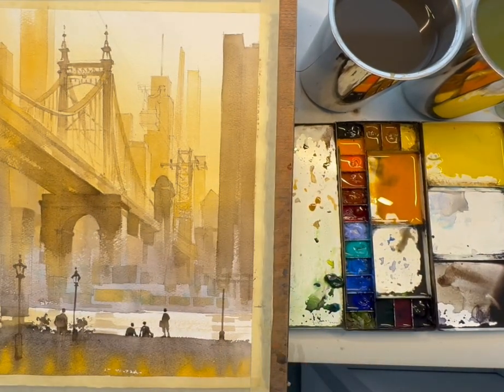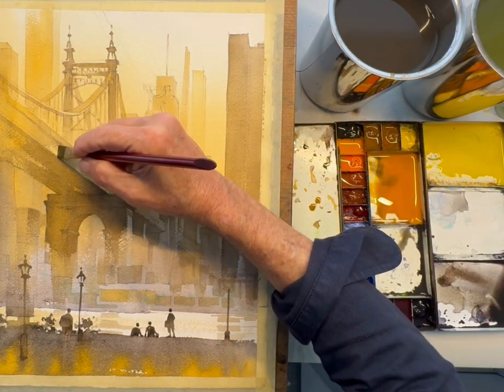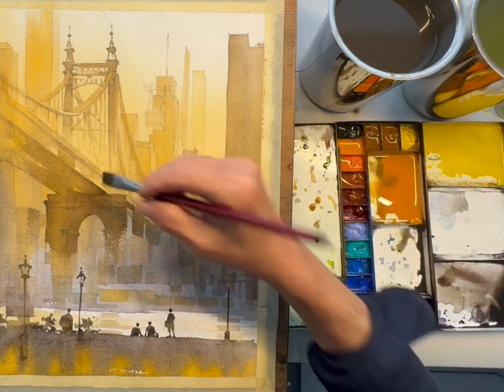Much better. I think even the top could stand a little bit more value, but not too much. I think it's pretty good. I'm going to try to marry up these shapes a little.